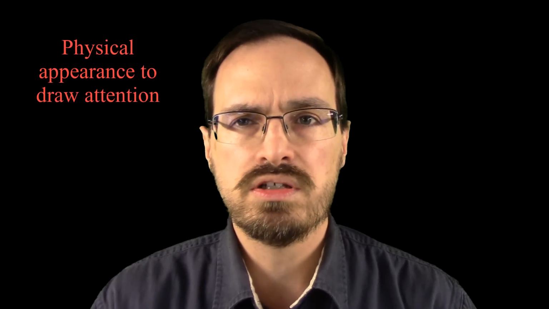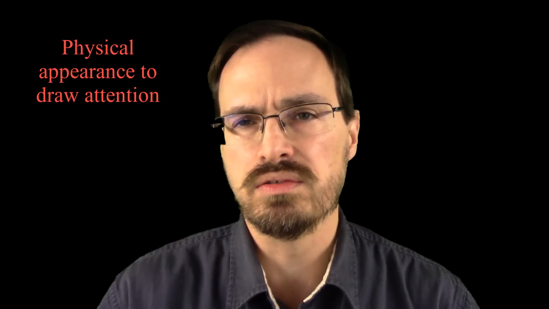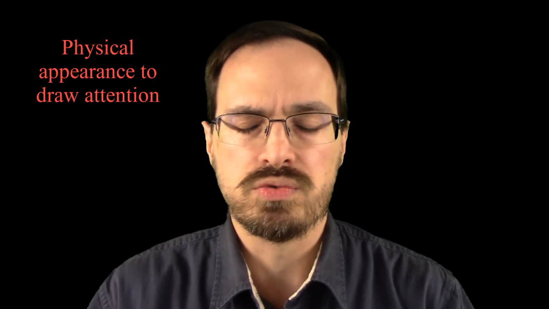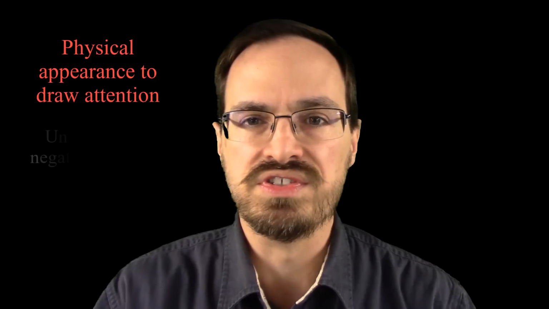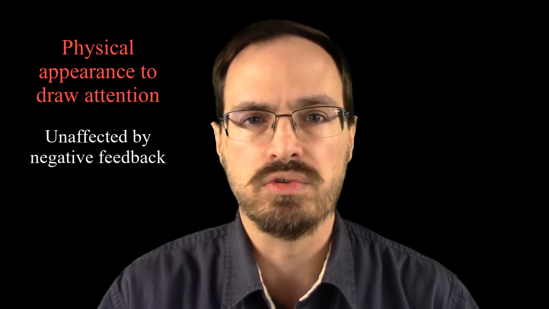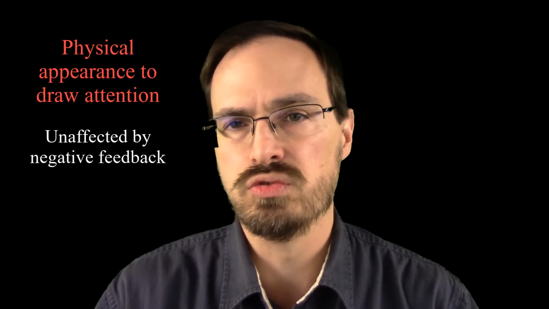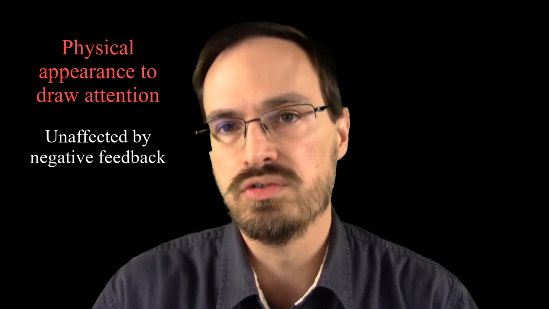So some examples here might be dressing provocatively, dressing in a distinctive way. We know that individuals with histrionic personality disorder seem to be resistant to negative feedback. So this style of dress that really attracts attention may attract negative feedback, but the individual would not respond, and they would continue to dress in that manner.